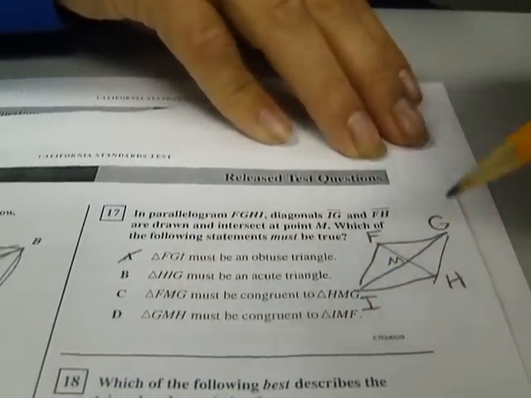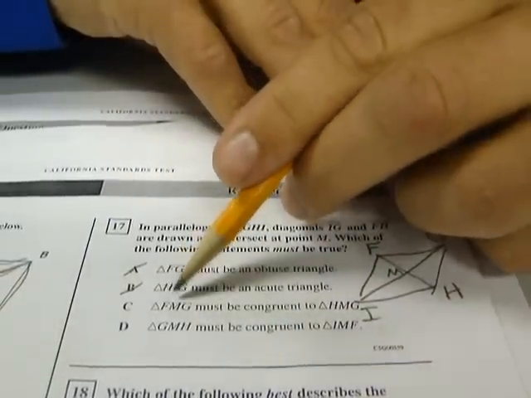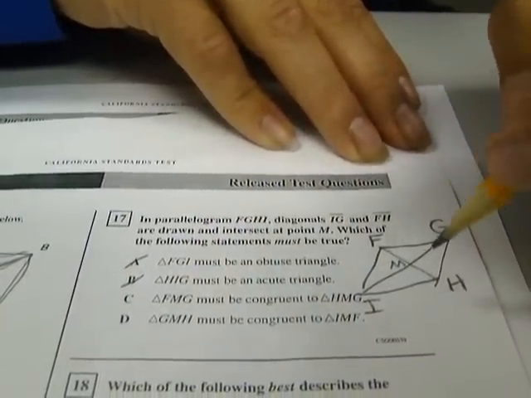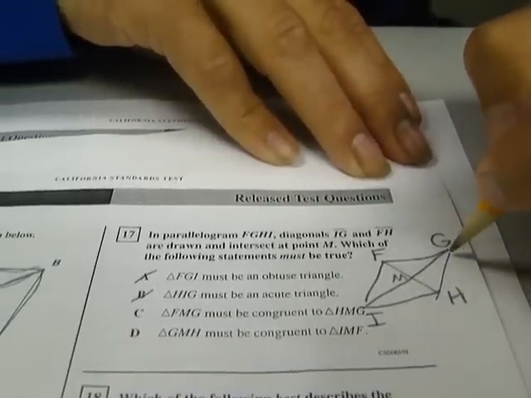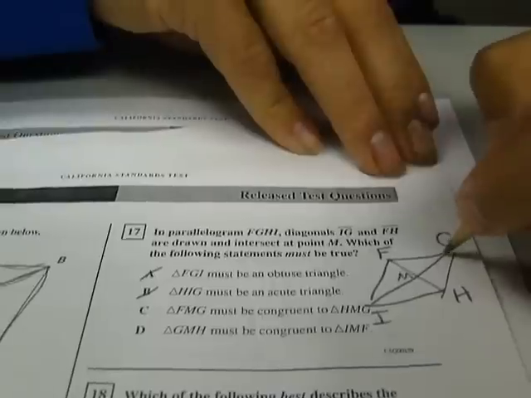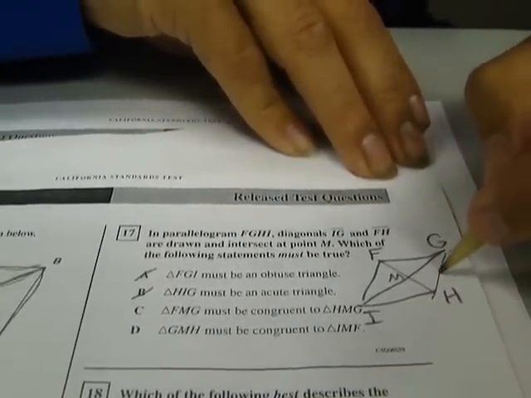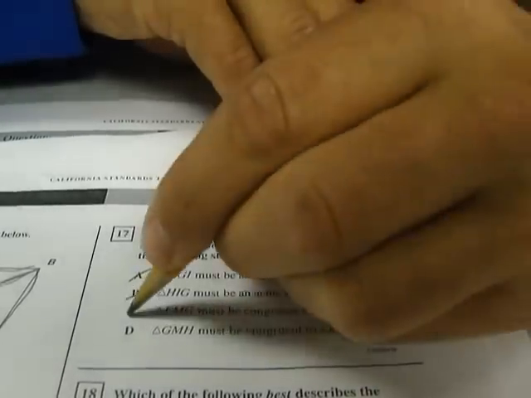HIG must be an acute triangle. Well, as you can tell right here, my version is obtuse, so that cannot be the case. Triangle FMG must be congruent to triangle HMG. That's also unlikely. FMG does not need to be congruent to HMG, as this side does not need to be congruent to this side. That is not the case.